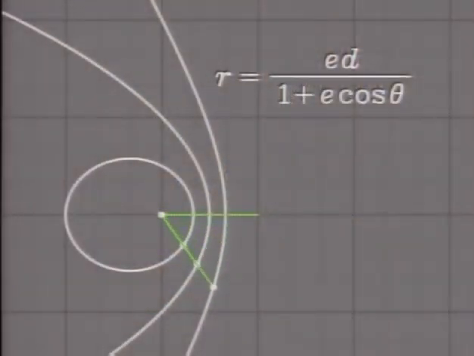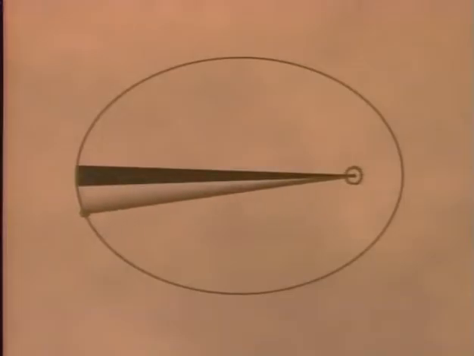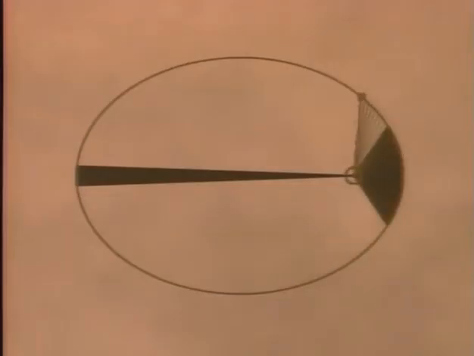Newton's discovery that the orbits of all objects in the heavens obeyed the equation of the conic sections started out as a question. Why are the planetary orbits ellipses, sweeping out equal areas in equal times?